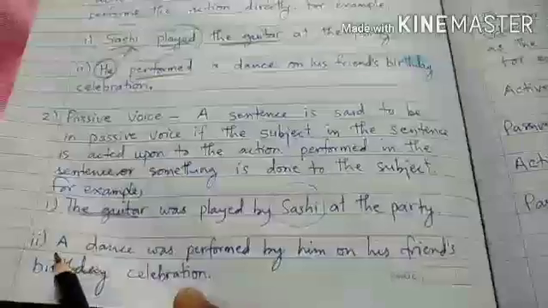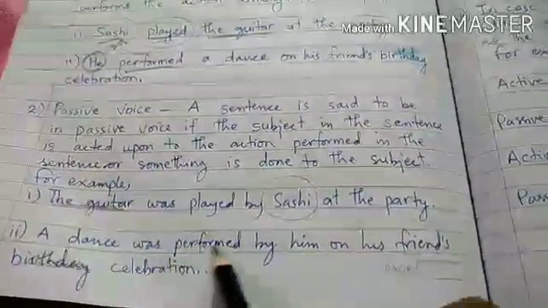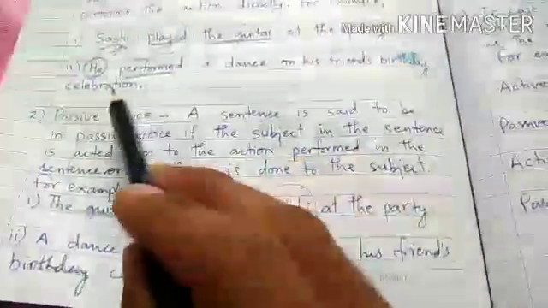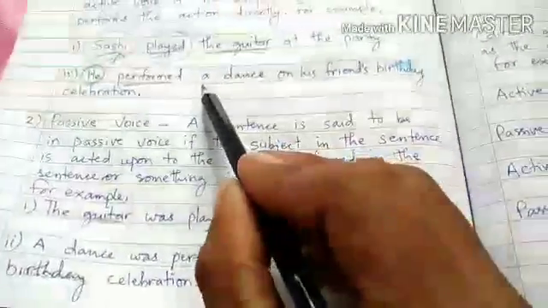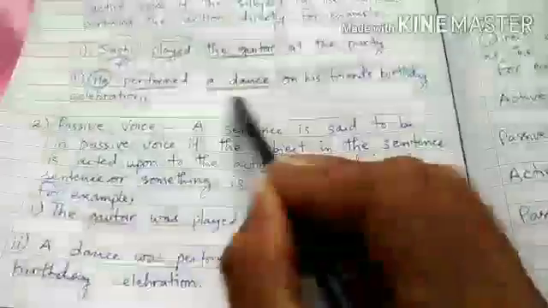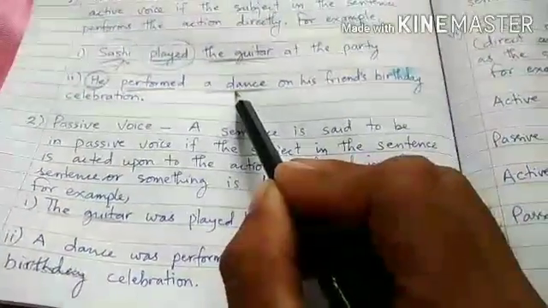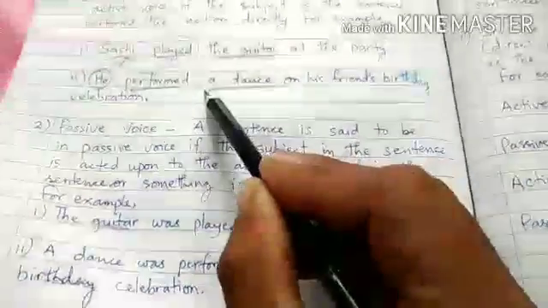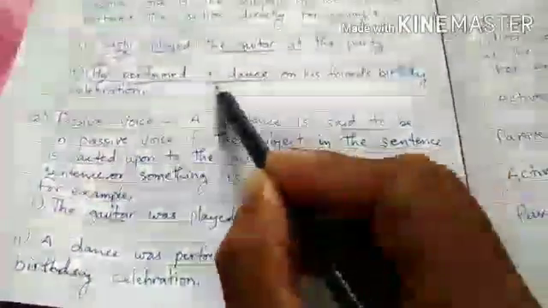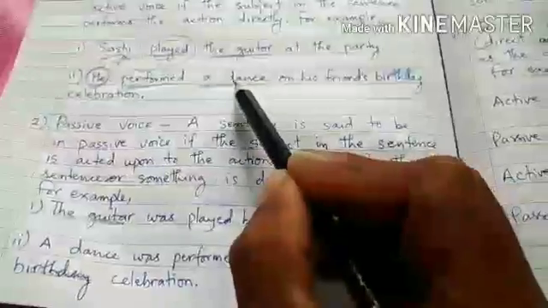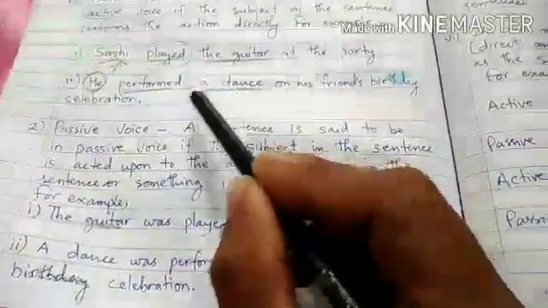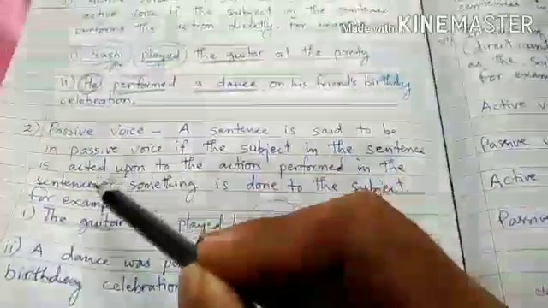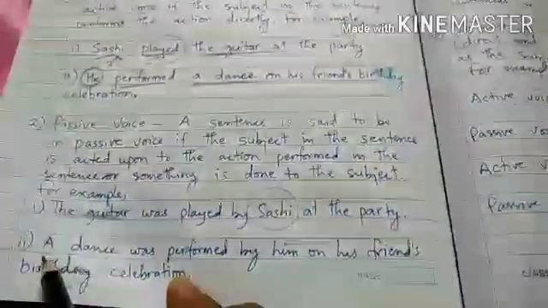Okay, like here another example, a dance was performed by him on his friend's birthday party. So the same sentence, he performed a dance. What did he perform? A dance. So a dance is the object here. Now when I change this active sentence into passive voice, a dance will be changed into subject. So here a dance is the object in active voice, but when we change this sentence into passive voice, a dance, which is the object here, will change into subject. Like, a dance was performed.